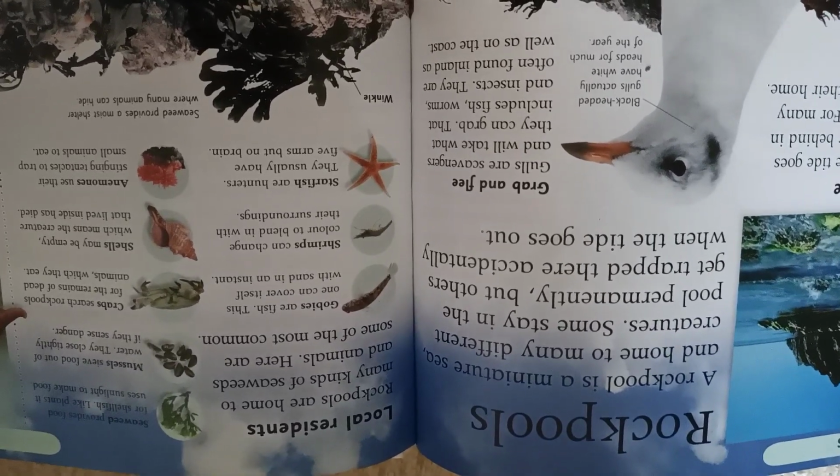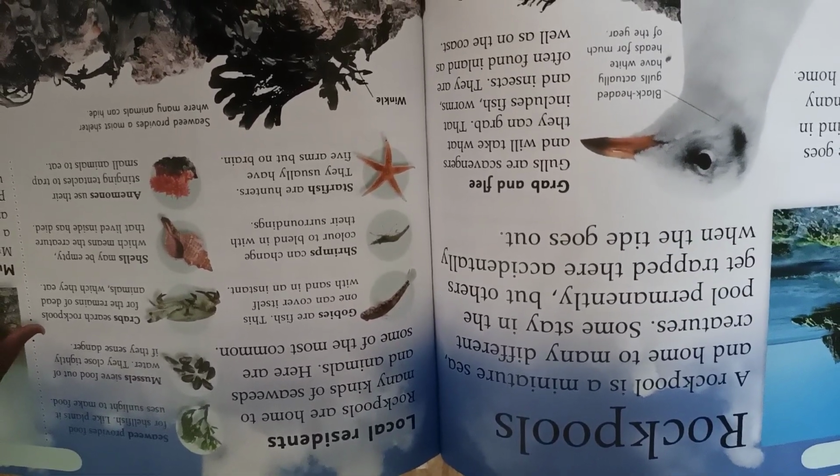A rock pool is a miniature sea and home to many different creatures. Some stay in the pool permanently, but others get trapped there accidentally when the tide goes out. The rocky shoreline. Rock pools form when the tide goes out and leaves sea water behind in the rocky dips and crevices. For many creatures, this becomes their home.